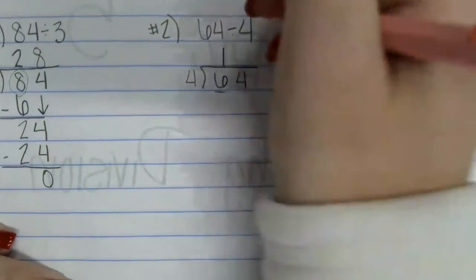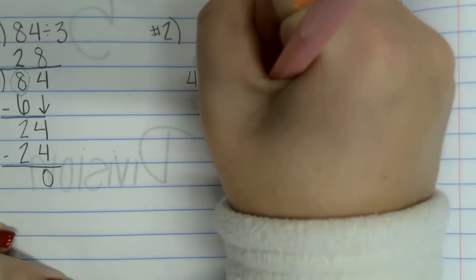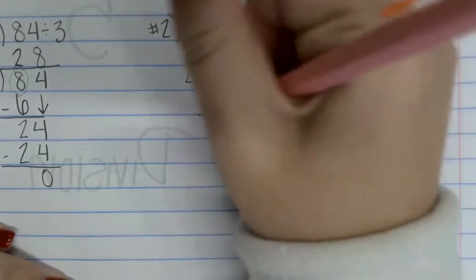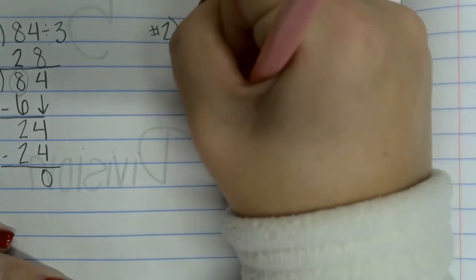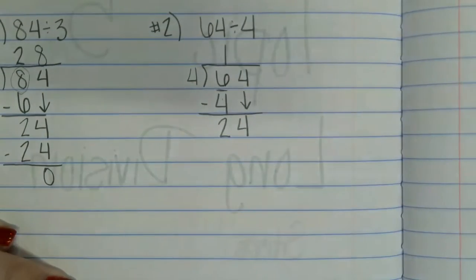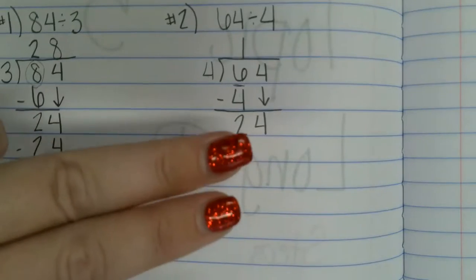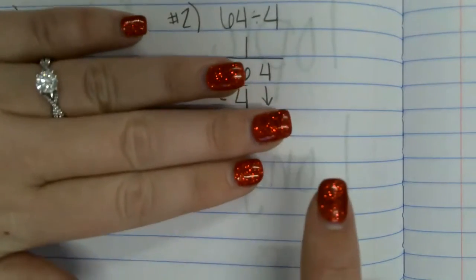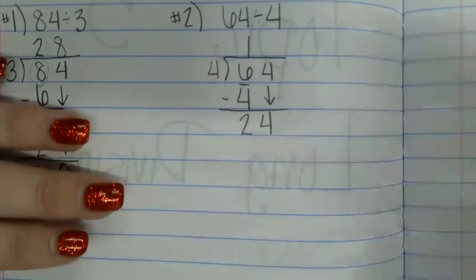1 times 4, multiply, that's my second step, is 4. Subtract. 6 minus 4 is 2. And then I'm bringing down my 4. Now I'm looking at how many times does 4 go into 24. So I need to skip count by 4's. 4, 8, 12, 16, 20, 24. So how many sets of 4 are in 24? 6.